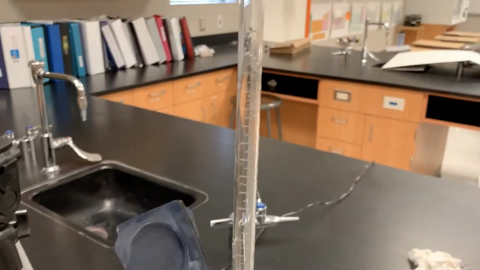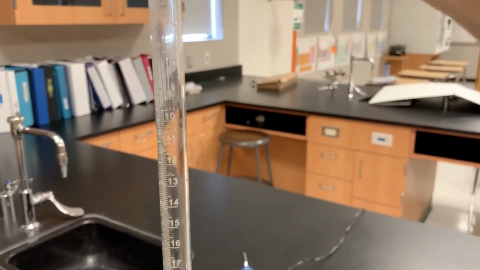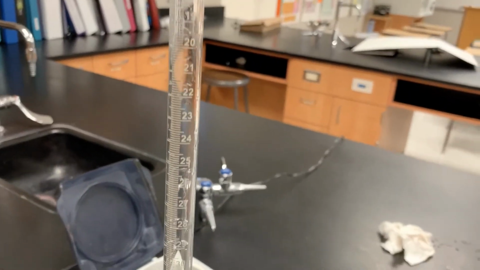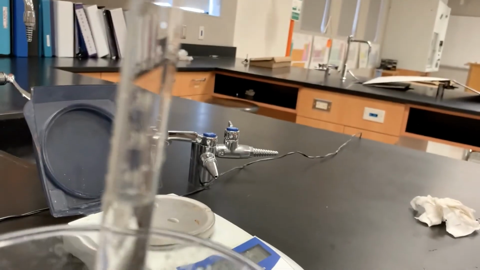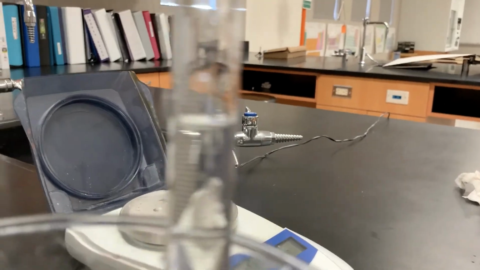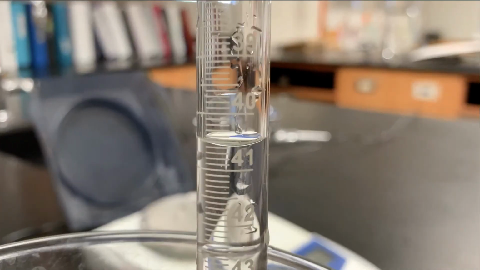Okay, so here's my Udeometer. I've displaced all of this water all the way down. I'm going to have you help me measure this. So if you look at this Udeometer, we're going to be treating it just like a ruler because it looks just like a ruler. You start at 39, then as you move down, the volume is going to increase, which is the exact opposite of what we normally see with a graduated cylinder.